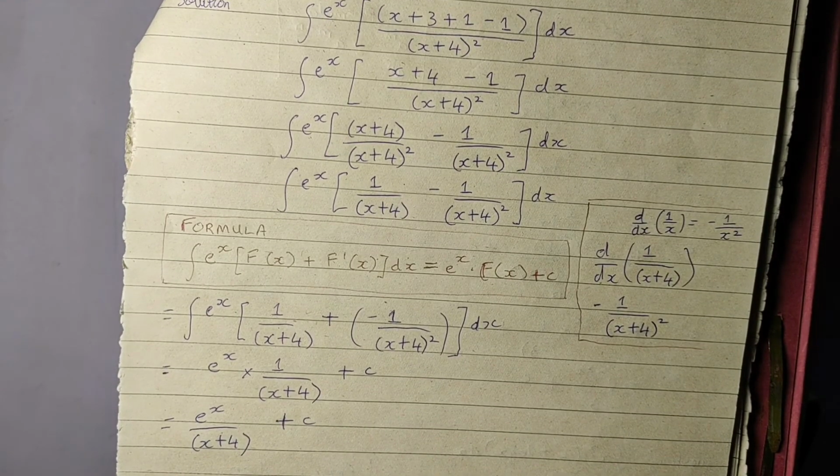So this problem can be solved like this: integration of e raised to x, f of x plus f dash of x bracket close dx can be written as e raised to x, f of x. This is our f of x. So this function will come as it is, 1 divided by x plus 4, plus the constant c. Okay, so this big equation has got reduced to one line, and we have got this final answer.